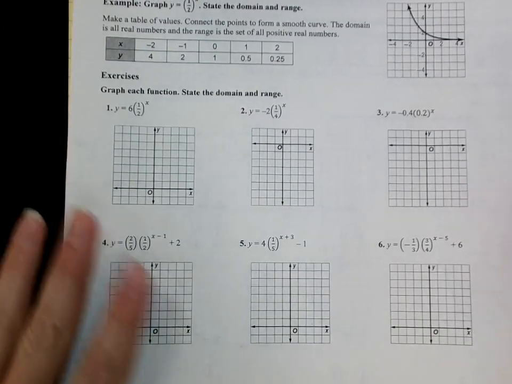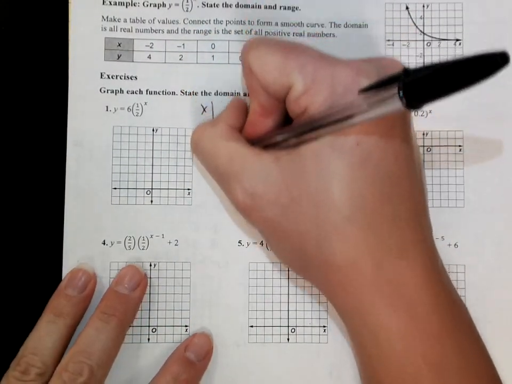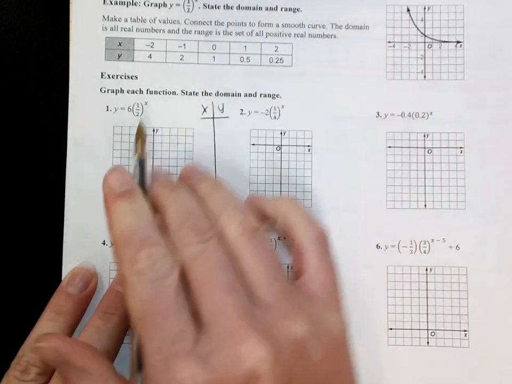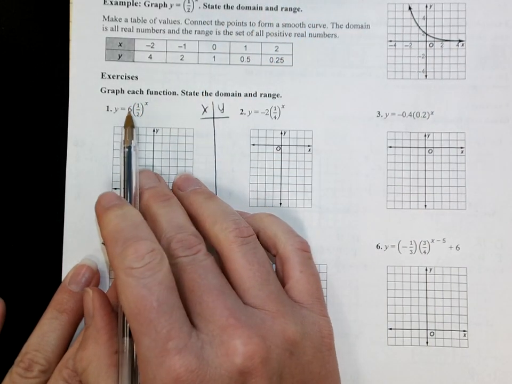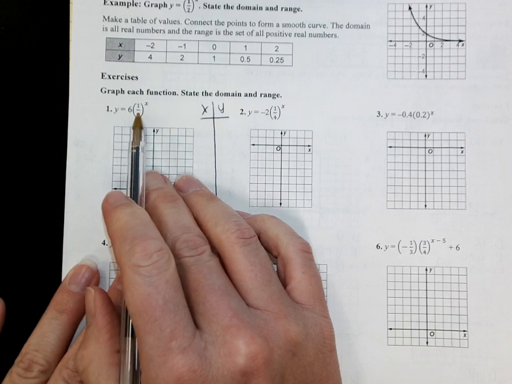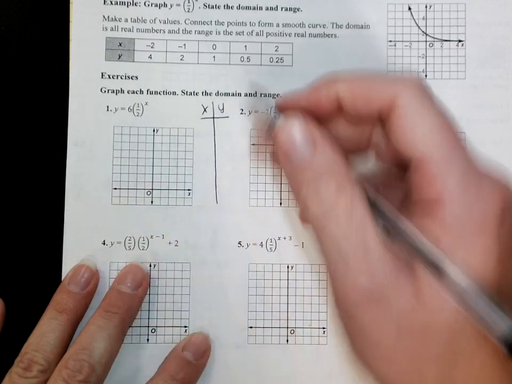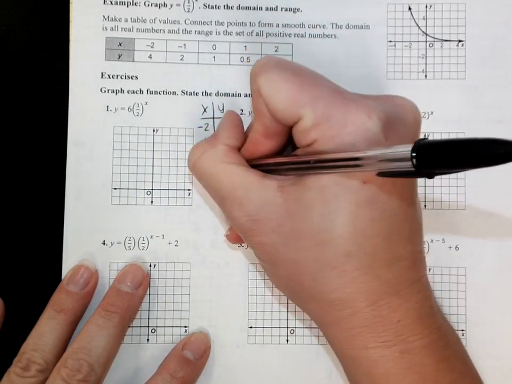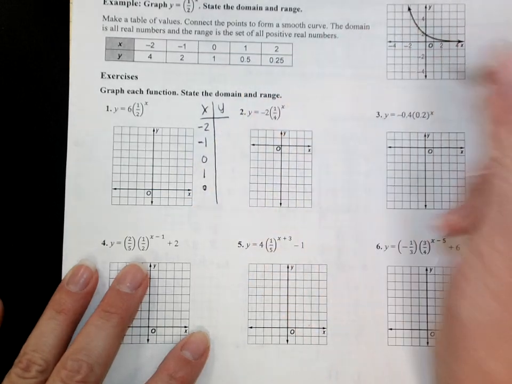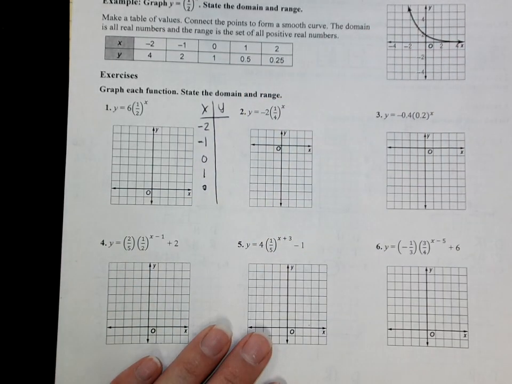So this time, when I make my chart, I have to think about 1/2 to the power. Since these are fractions, I actually like to use the points -2, -1, 0, 1, and maybe not 2. You can use 2 if you want to.